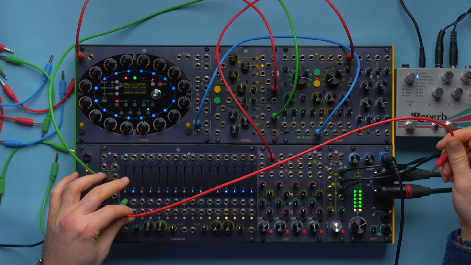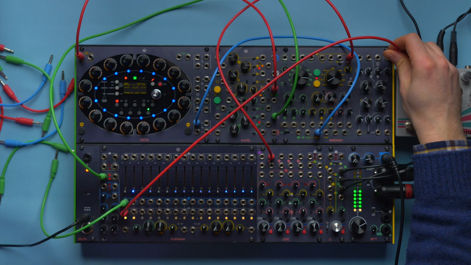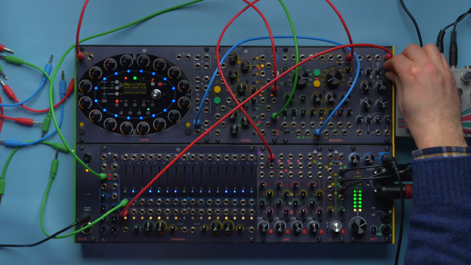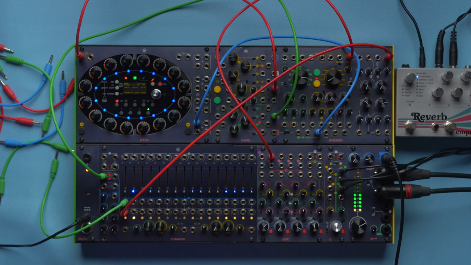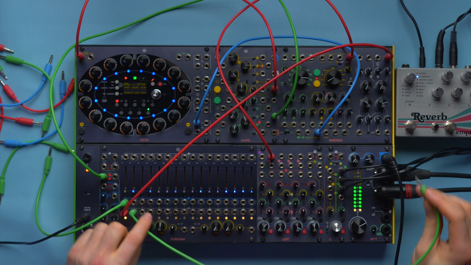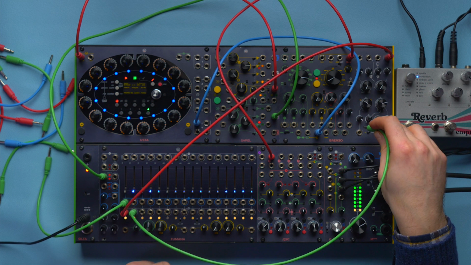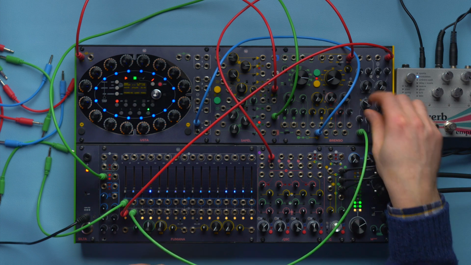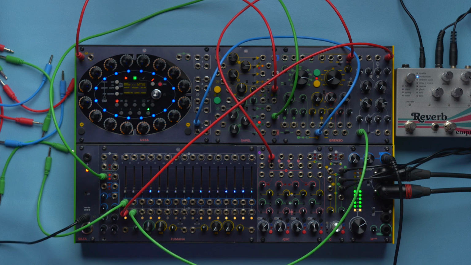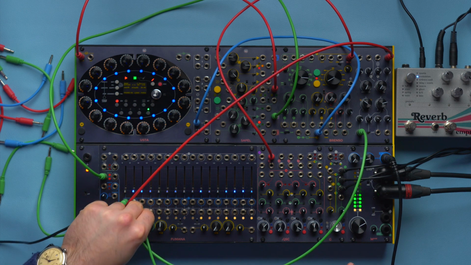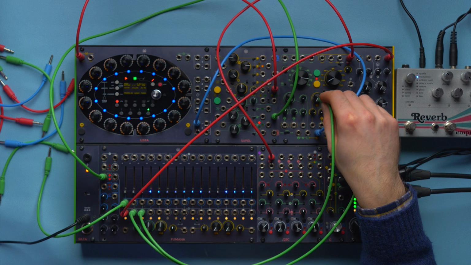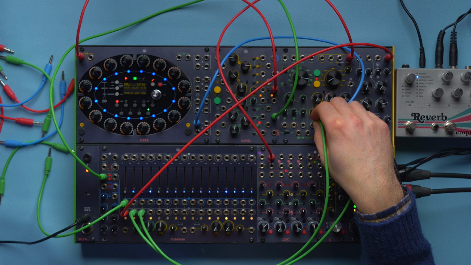For example, I can use this one to control the wavefolder amplitude, the wavefolder level. And then I can use this one to control the wave shaper. And they are not in sync. They are true random. And then I can use a third envelope follower to control, for example, my frequency modulation amount.